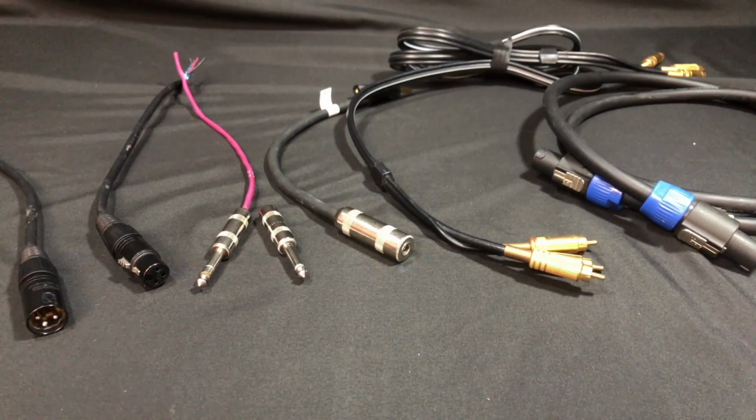Okay, now I'm going to be going over the most common types of connectors that you're going to see as just a normal average Joe volunteer or just somebody in a band. This is not an exhaustive list. There's a lot of other connectors that you'll see in more professional settings, bigger settings, but these are the ones you're going to see day in and day out.